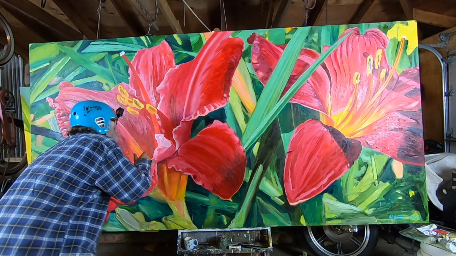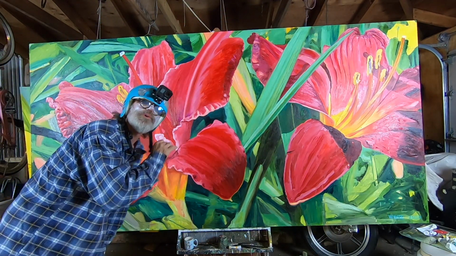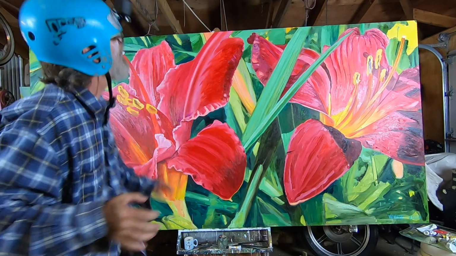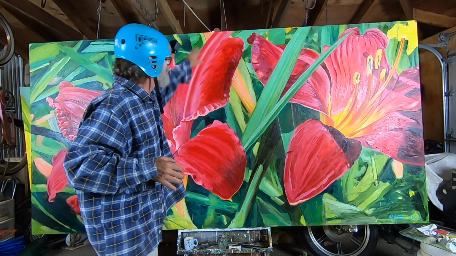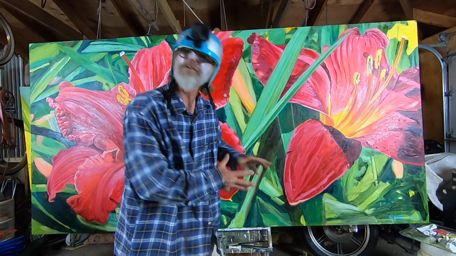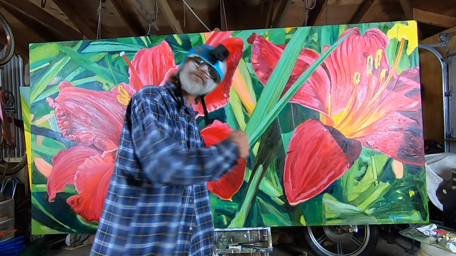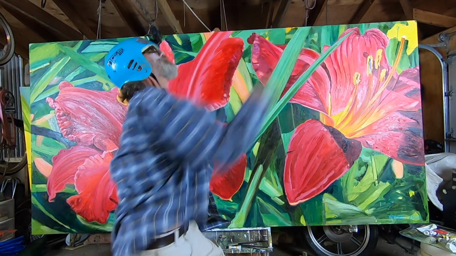So when lines are crisp and hard, they will appear to be in the foreground. Whereas these areas are blurred out, making them look like they're back in the background.